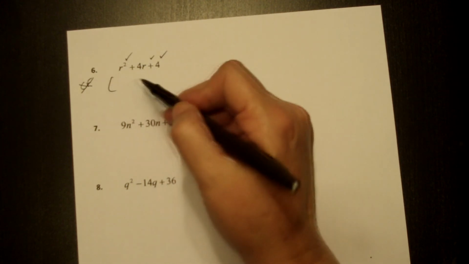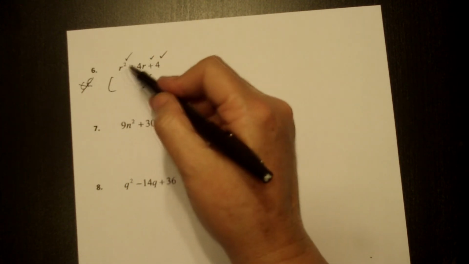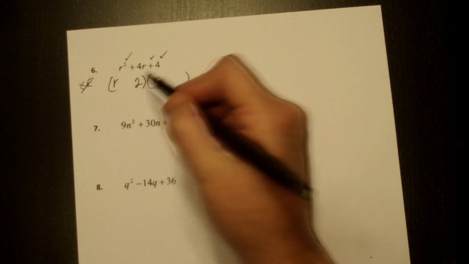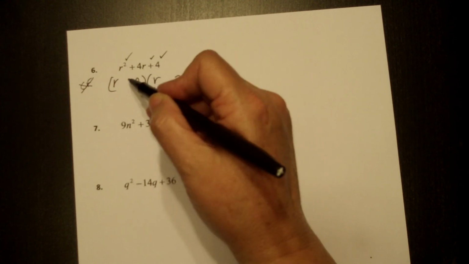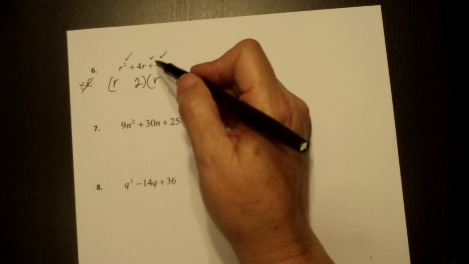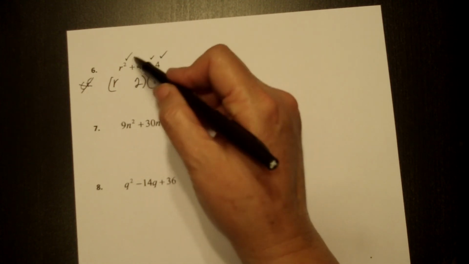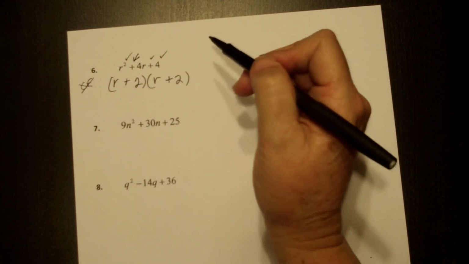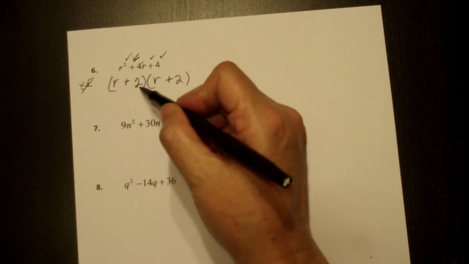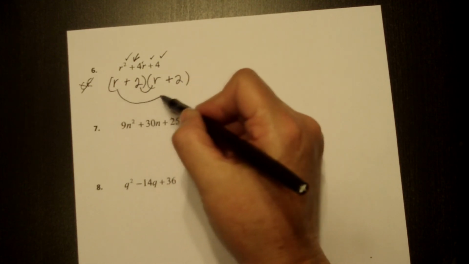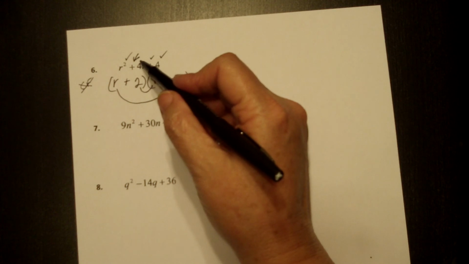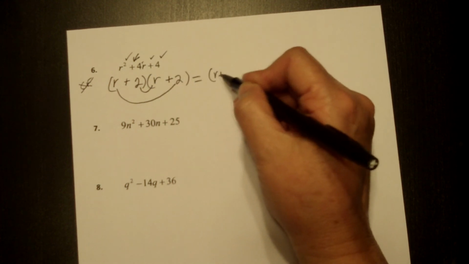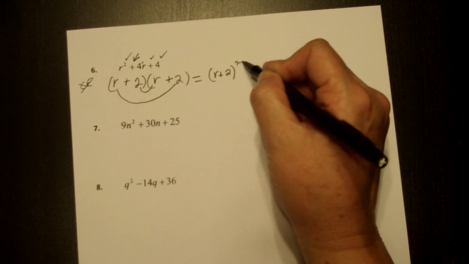That's a plus. Automatic, 2 parentheses. Square root would be r and r. Square root of 4 is 2. This is a positive. So you know you're going to have plus plus or minus minus. So right here will tell me to put 2 pluses. So we're going to check and see if the middle is 4r. So this is 2r plus another 2r is 4r. So that works. So that could also be written like this, r plus 2 quantity squared.